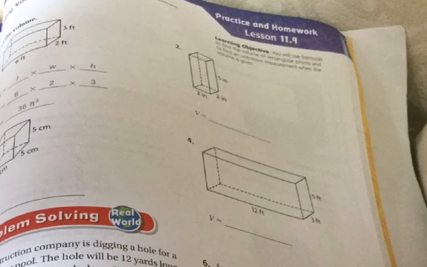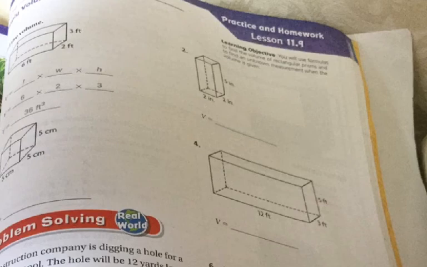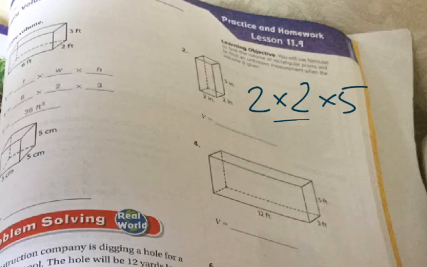Okay, continuing on. Same thing we've been doing. Volume is length times width times height. So 2 times 2 times 5. 2 times 2 is 4. 4 times 5 is 20 inches cubed.